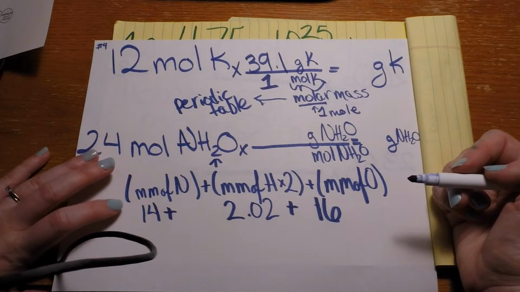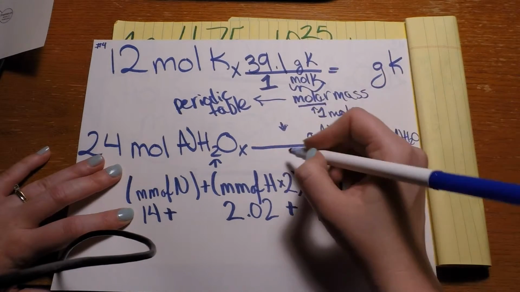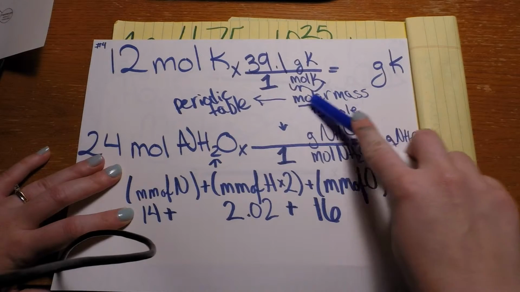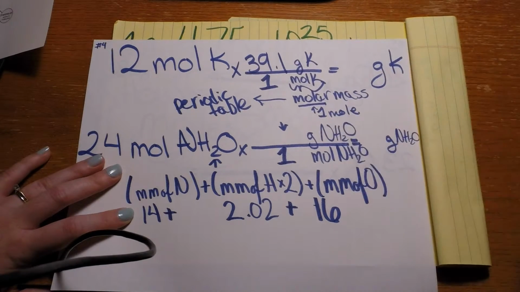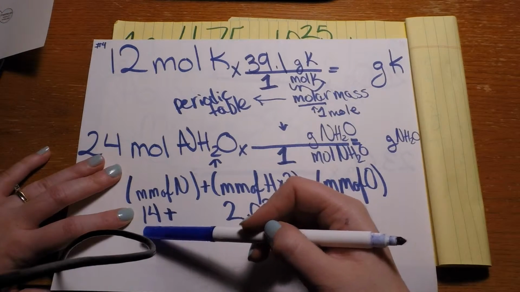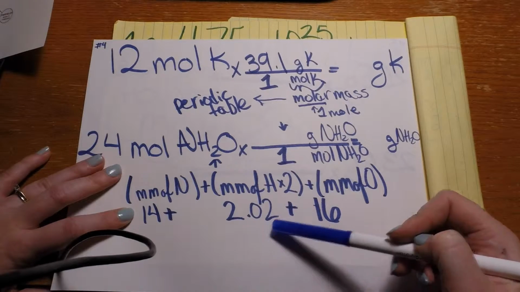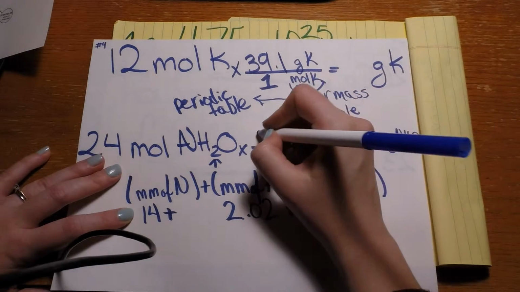And that will give us the molar mass that we're going to put up here. This we will fill in with a 1, just like we did before, because for a molar mass, that's the mass of 1 mole. So we have 14 plus 2 gives us 16.02 plus 16 gives us 32.02.